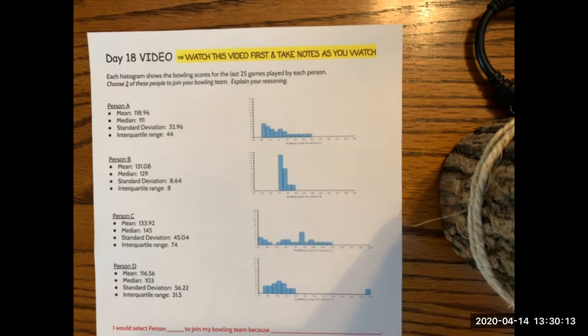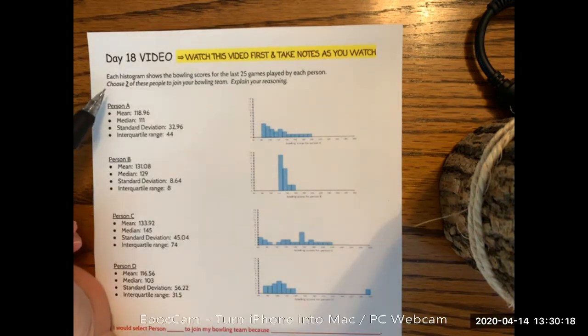This problem says each histogram shows the bowling scores for the last 25 games played by each person. So we have 4 persons: A, B, C, and D. And your job is to choose 2 of these people that you would like to have bowl with you. Obviously, you are wanting to win. And so we want to know which 2 people you would like to have bowling on your team.